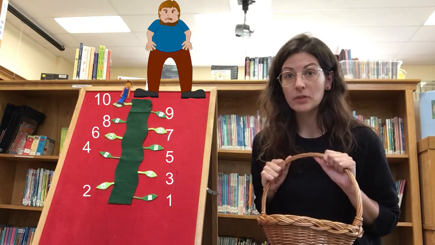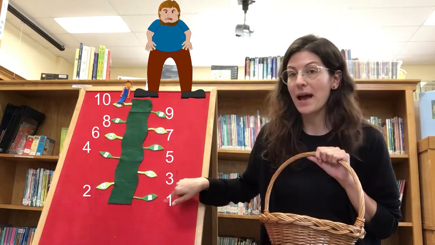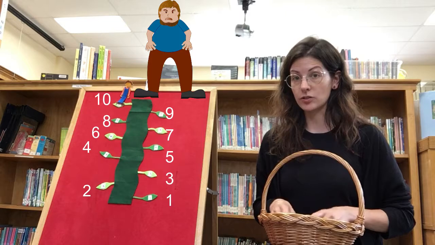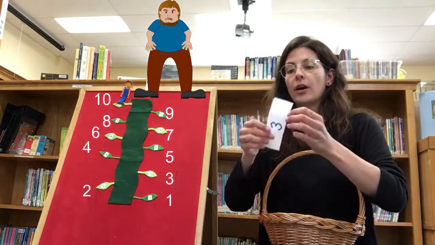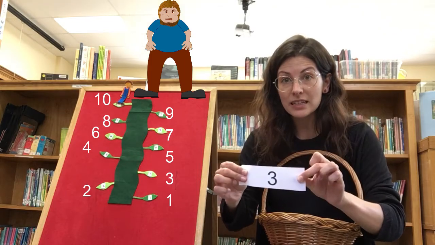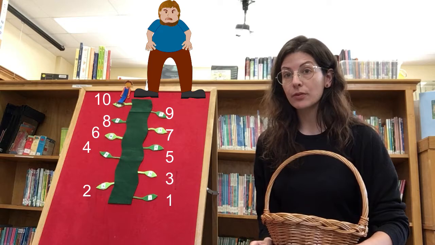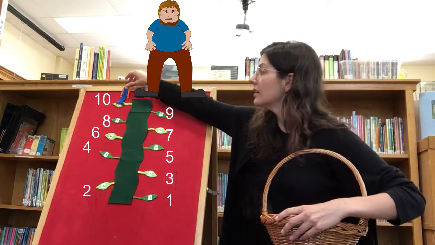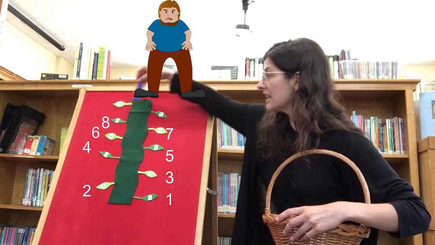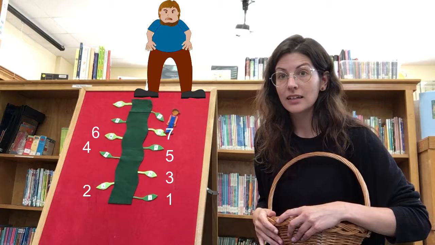So I'm going to pull some numbers out of my basket, and we're going to subtract them from 10 to get him back on the ground. All right, let's see how far we can move it the first round. Okay, we can go down 3 spaces. All right, so we're at 10. We want to go down 3. So 10, 9, 8, 7. 10 minus 3 is 7.